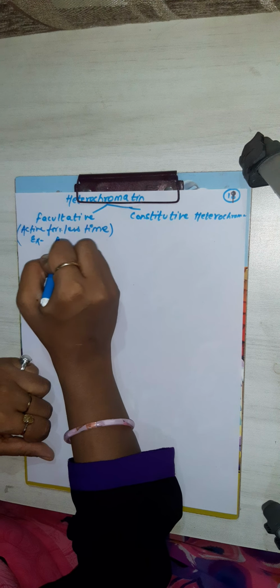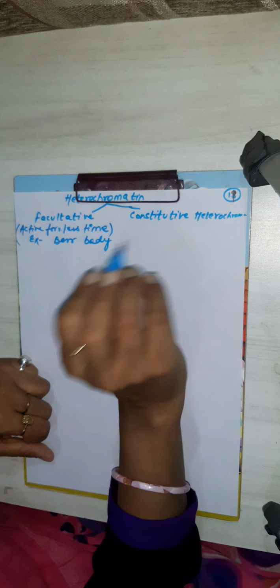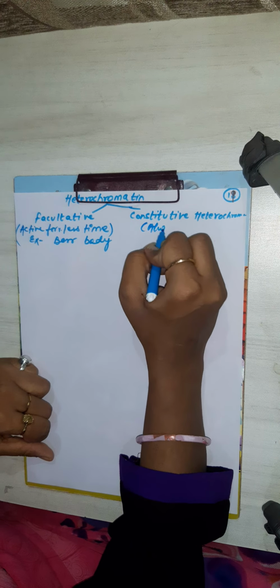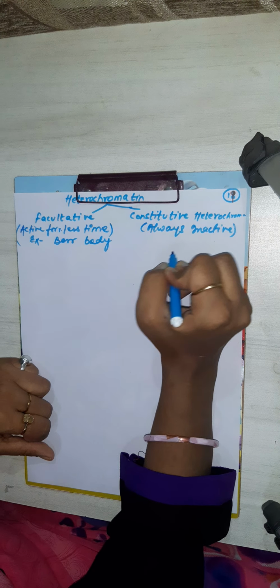Example, the Barr body, and constitutive is always inactive. So what is a Barr body?